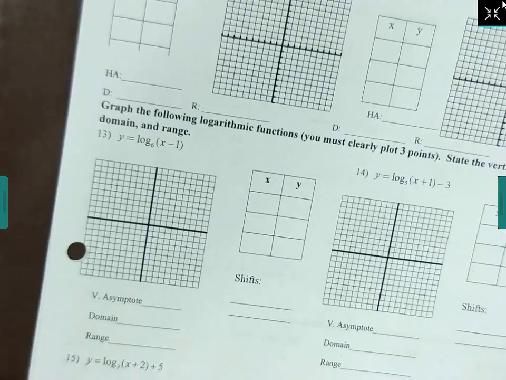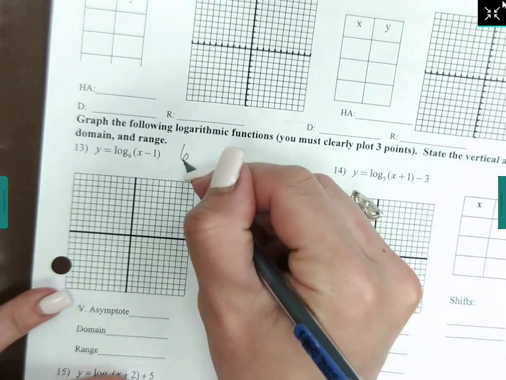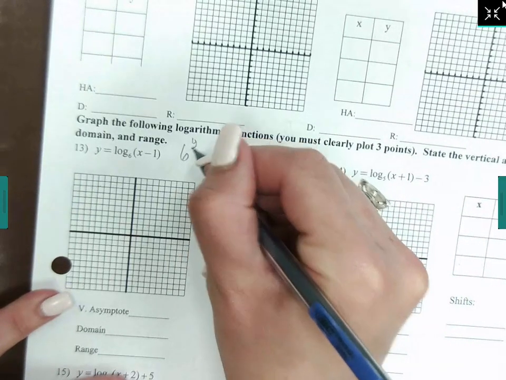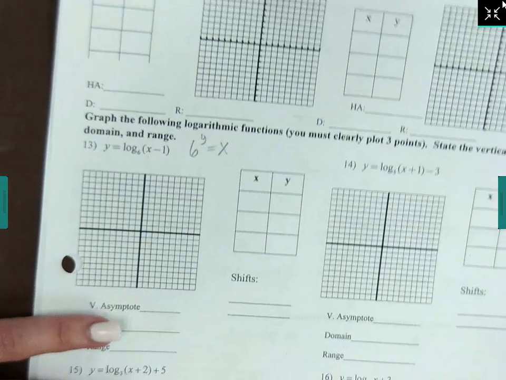Go back one more. I'm sorry. And look at number 13. So on number 13, I can rewrite this as 6 to the what power? To the y power is equal to, and I'm just going to say x, because we're going to do our shifts later.